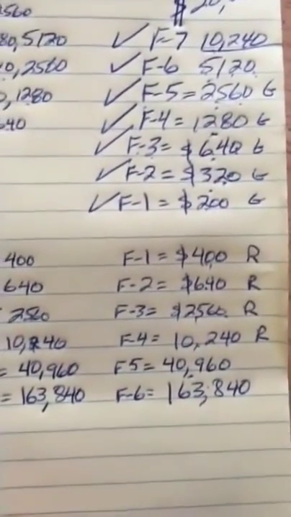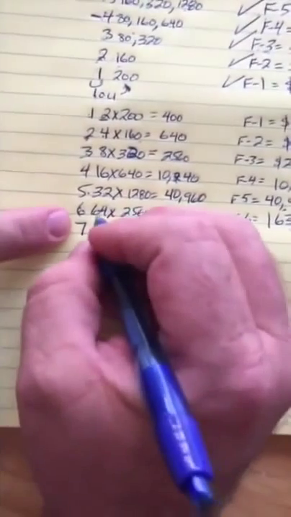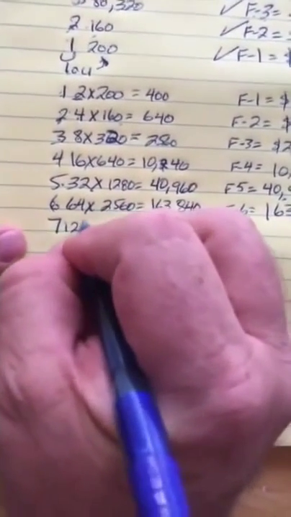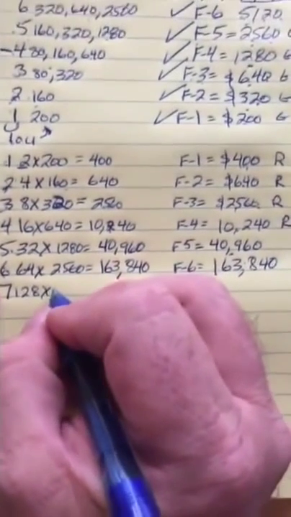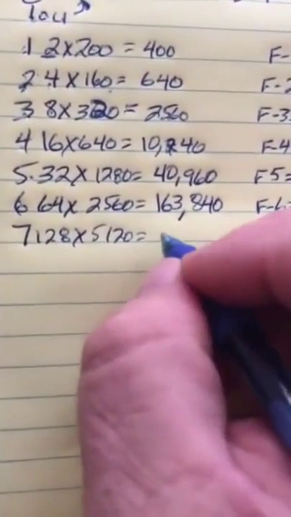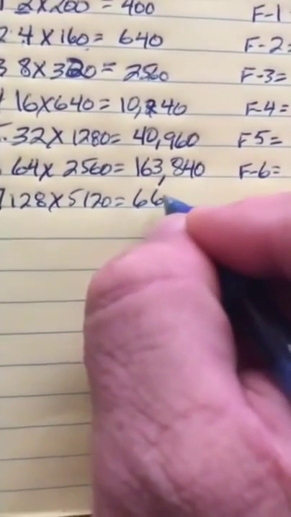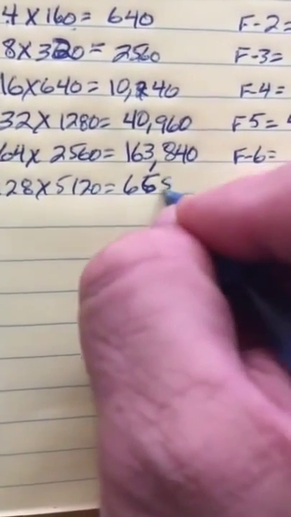And now let's go down here and take the 2 by 2 by 2, 64 times 2 is 128 people, times the target price of 5120 equals, get this. Now, this is crazy, I know. It's $655,360.